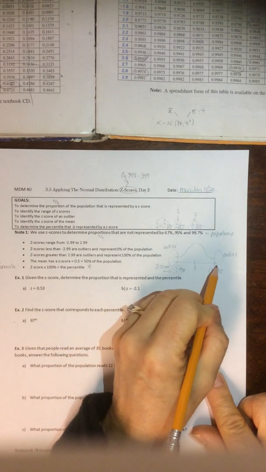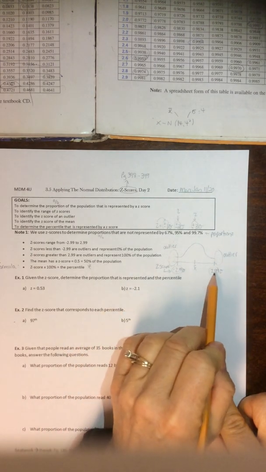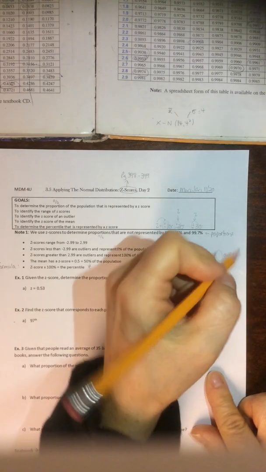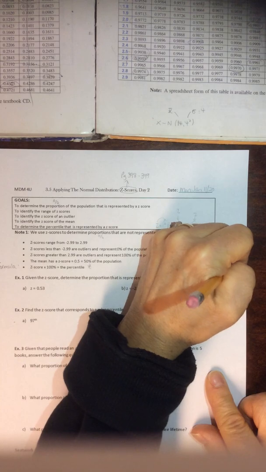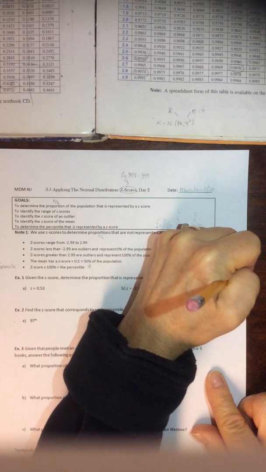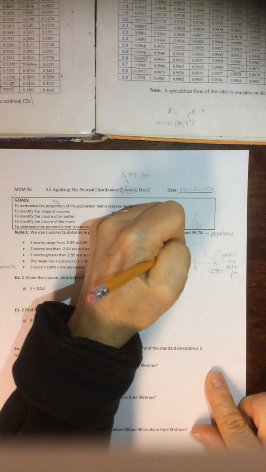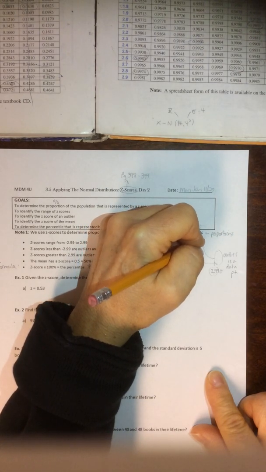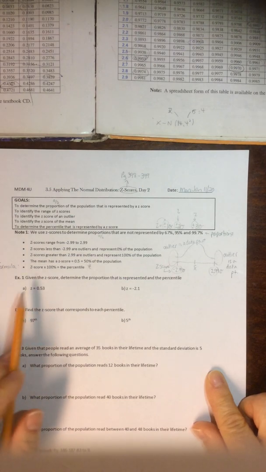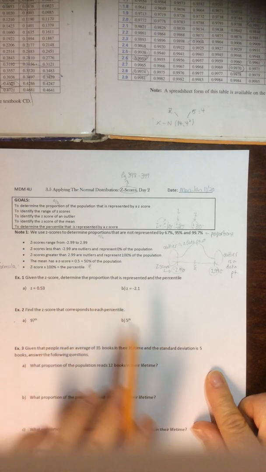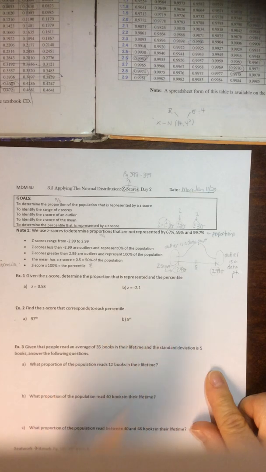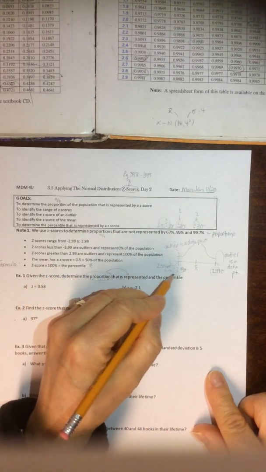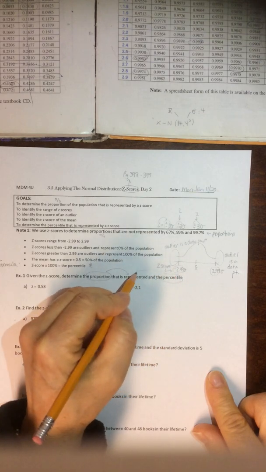And we'd have scores that would match the z-score. So we'd have like a data point. So the outlier is a data point. So over here, an outlier is a data point. Okay, so given the z-score, determine the proportion that is represented and the percentile. So what proportion is represented and what percentile is represented?